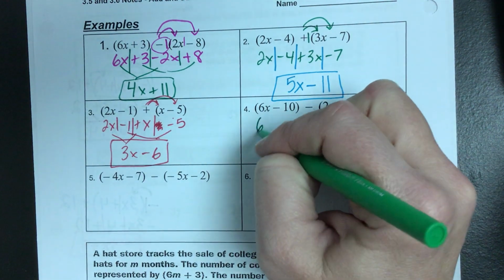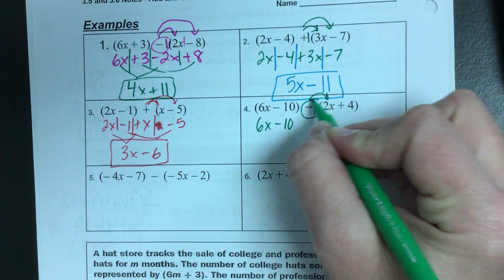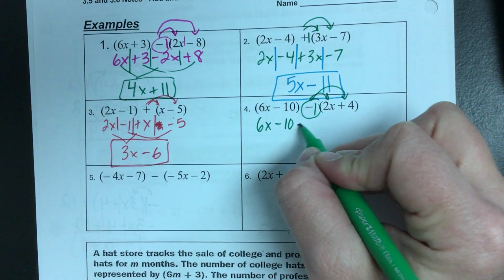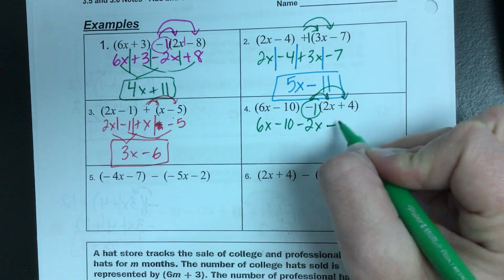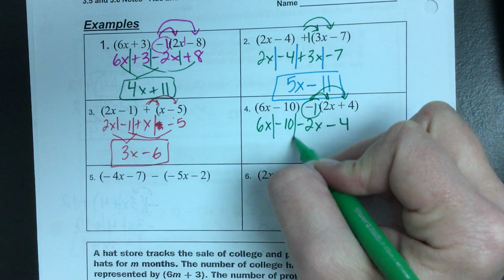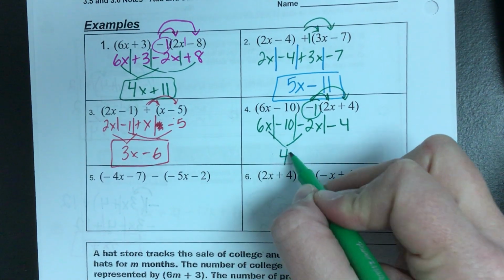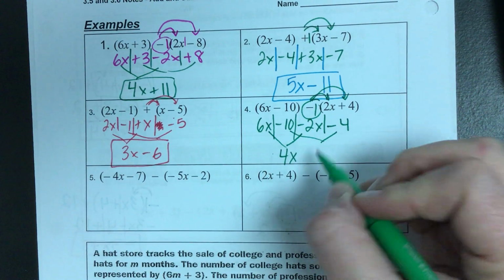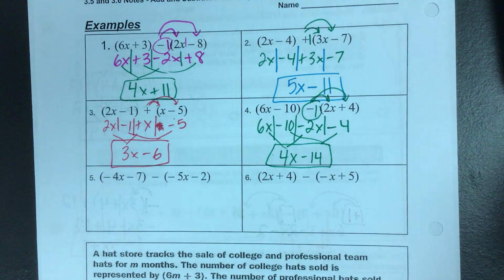This one over here is 6x minus 10. This is a negative 1, and I'm going to distribute that out. So negative 1 times 2x is negative 2x, or minus 2x. Negative 1 times positive 4 is negative 4, or minus 4. And then go ahead and combine your like terms. 6 plus negative 2 is 4x, positive. Negative 10 and negative 4 is negative 14. My brain already combined those.